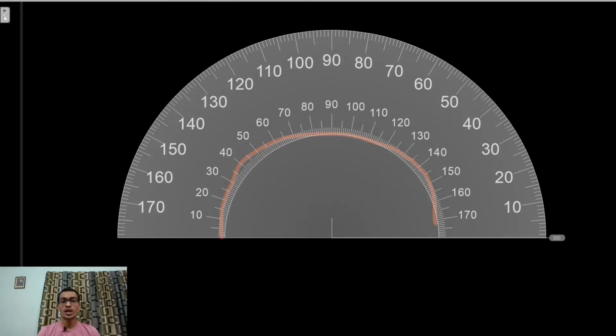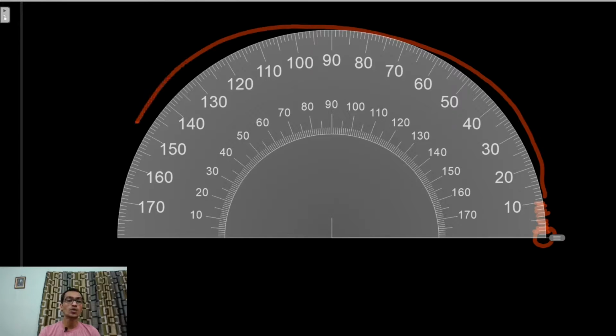When we count from the right, there is a 0 over here, and then 1, 2, 3, 4, 5, 6, 7, 8, 9, 10, and it goes up to 180. Though the 180 mark is not there, you can still find it is 180.